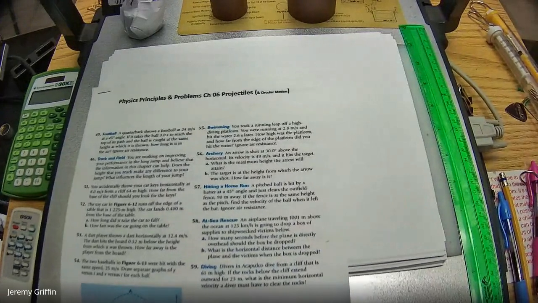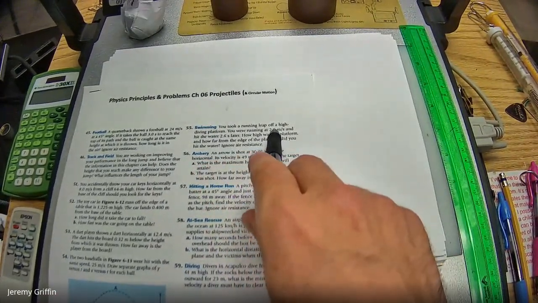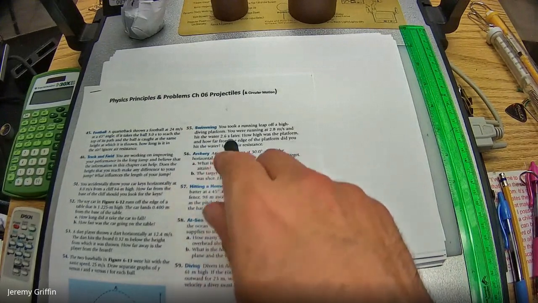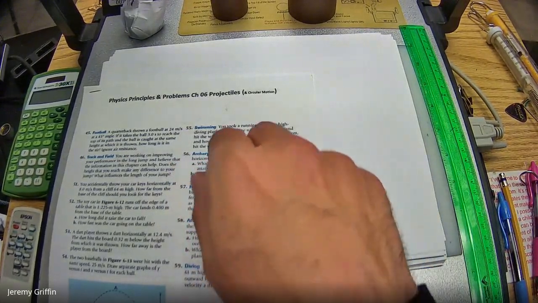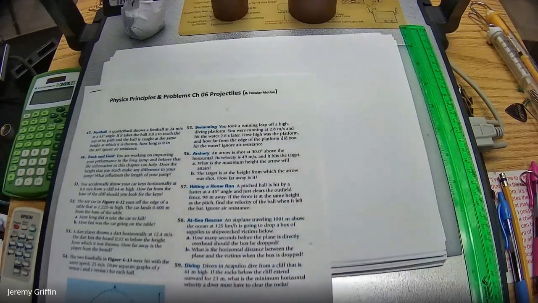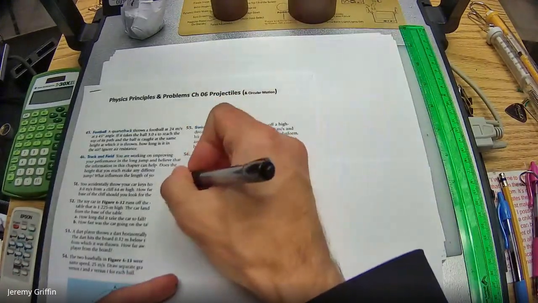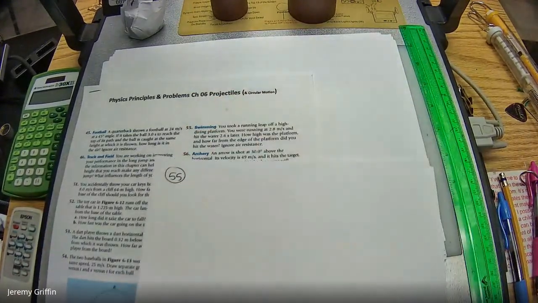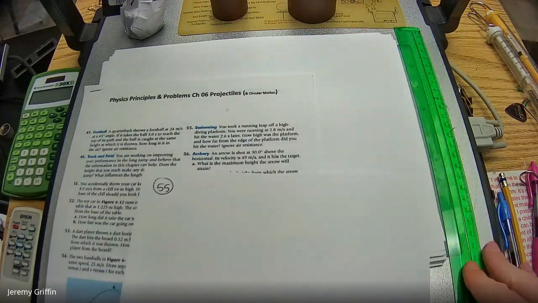You took a running leap off a high diving platform. You were running at this speed, and you hit the water this many seconds later. How high was the platform? And how far from the edge of the platform did you hit the water? Ignore air resistance, which of course is one of our running assumptions anyway. So number 55, swimming. What I'll probably do is start with a picture and label everything we know, and then figure out everything from there.